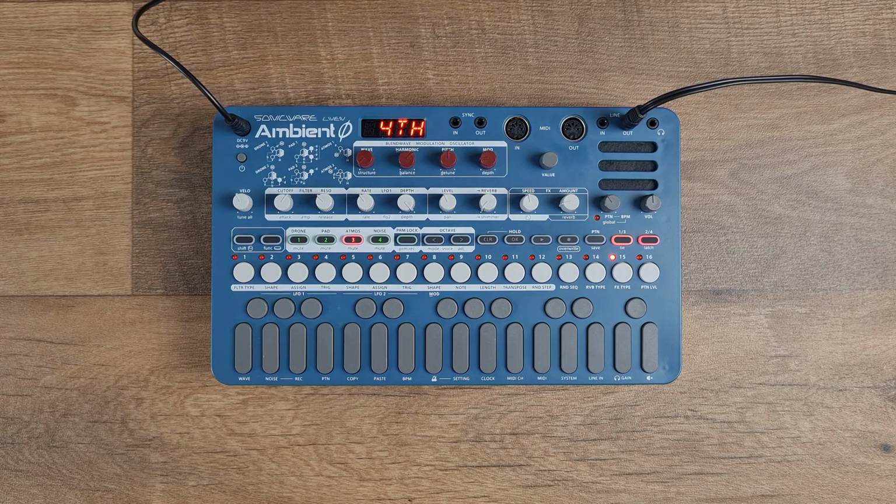So I hope that's helped sketch out the options we've got now on the Ambient Ø. It's quite a lot of stuff to play with. It's opened up lots of options for experimental music and that kind of stuff.